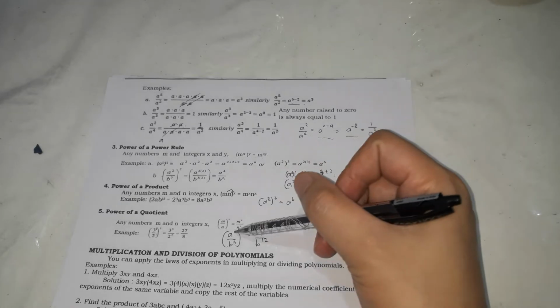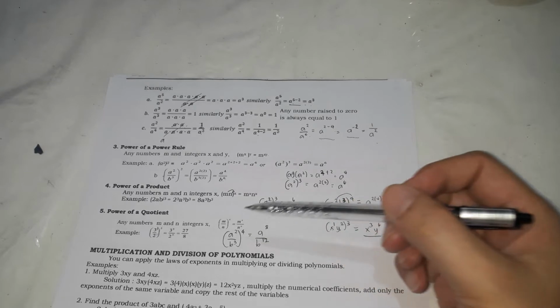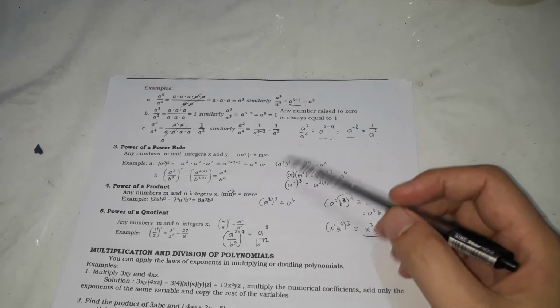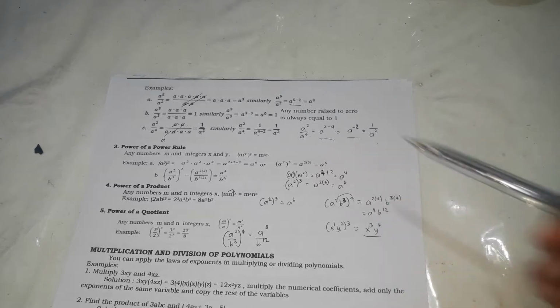So again, you cannot divide them. Hindi mo pwedeng gamitin yung rule na ito or this law because magkaiba yung base. So this is a tapos ito b, so hindi mo pwedeng gawin. So if this is a, pwede mong gawin ganito. However, because they are not similar, you cannot use the second law.